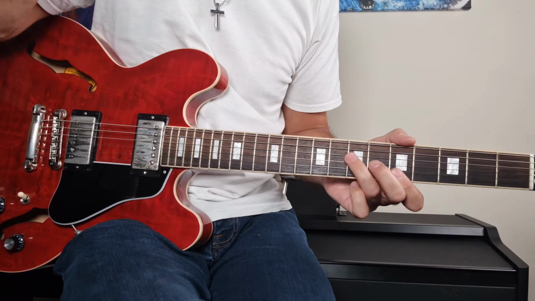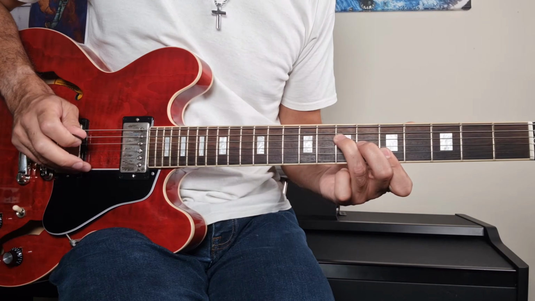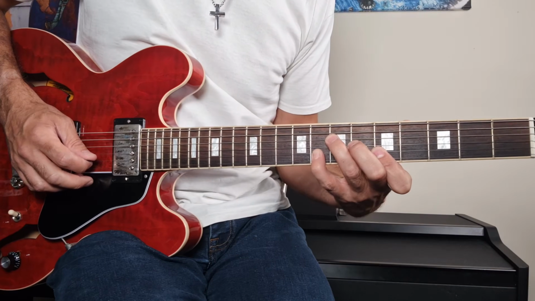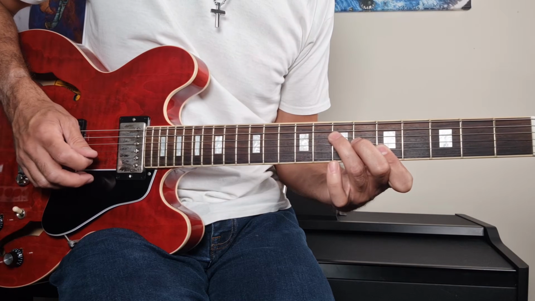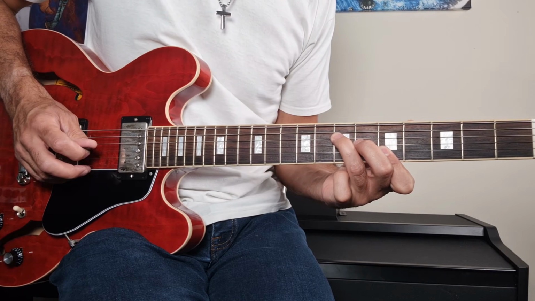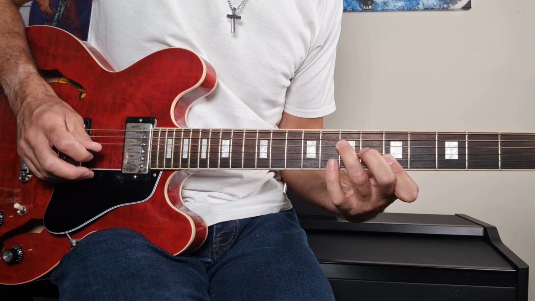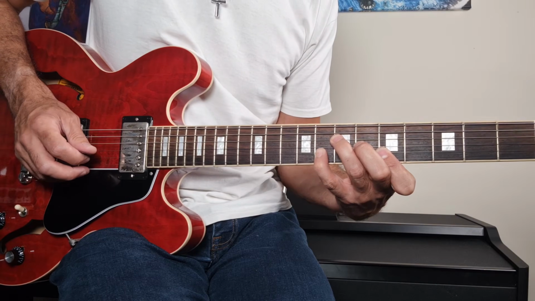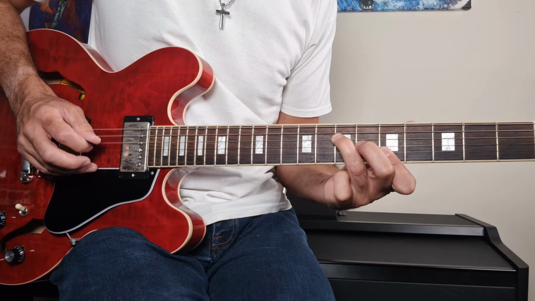So let me just take you through the pick pattern of that. We're going to go D string, then B string with our little finger on, then take the little finger off, play the B string again, G string, D string. So D string, B string, little finger on, take it off, play the B string again, G string, D string.